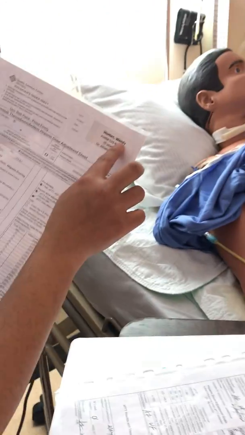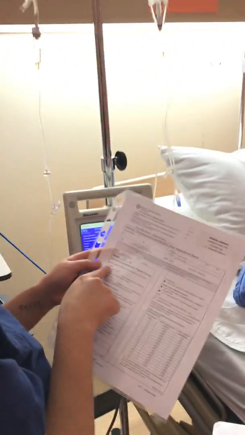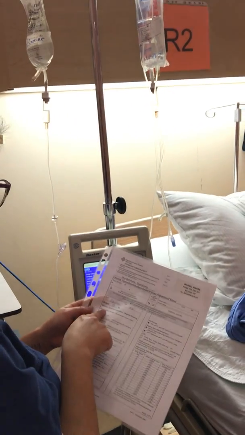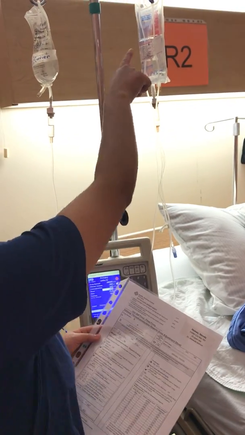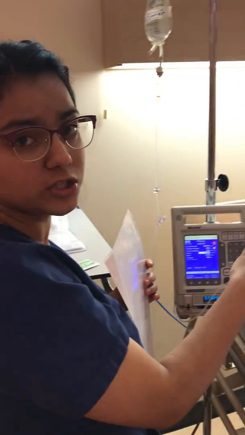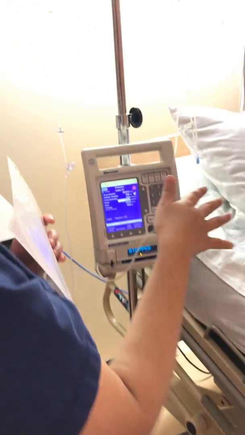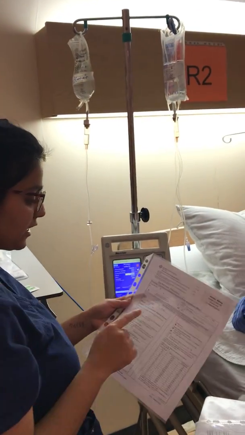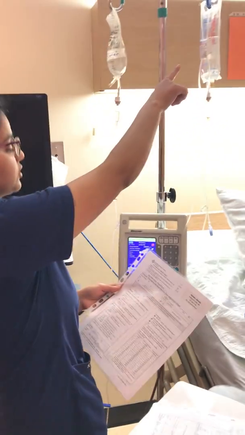I have the right patient, Wendy. I see her bracelet, Wendy, and the name on the bag. I see that I have the right drug, heparin. I have the right dose, 25,000 units. I can see it's the right route, which is continuous infusion. The right time is now. And I can also see that my rate is 1350.